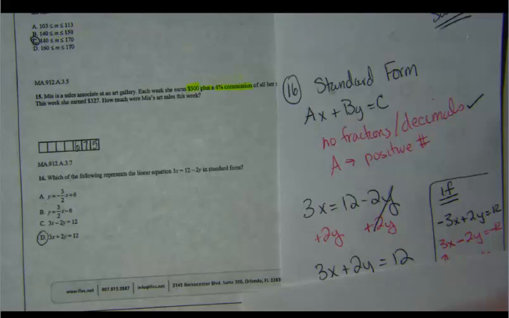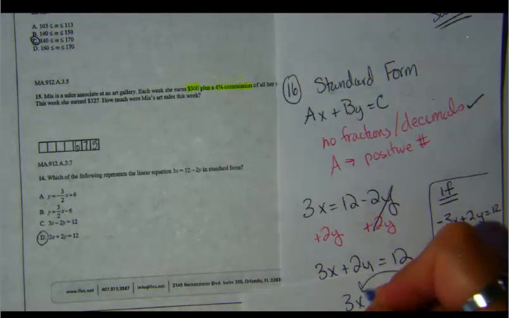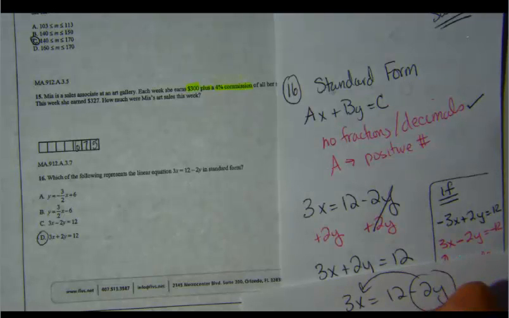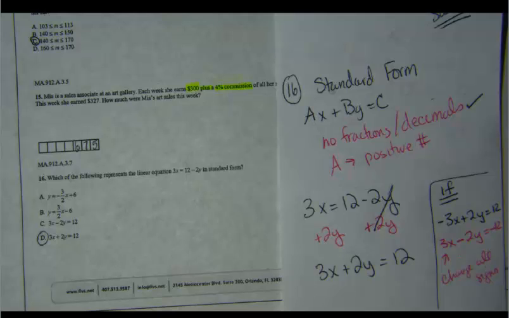Where I've taken 3x is equal to 12 minus 2y, and I just pick this up and move it. And you change the sign when you do that. Remember that? Yeah. So same idea. This is a different one.